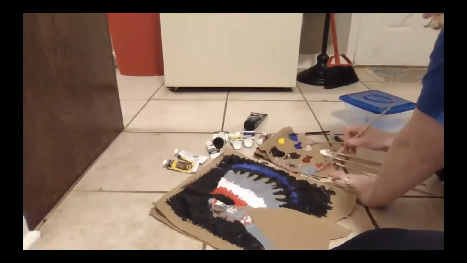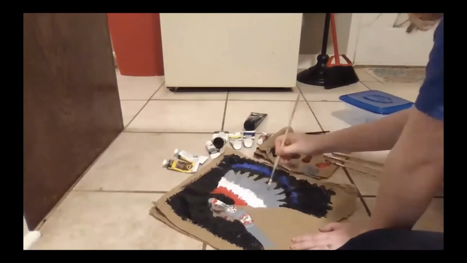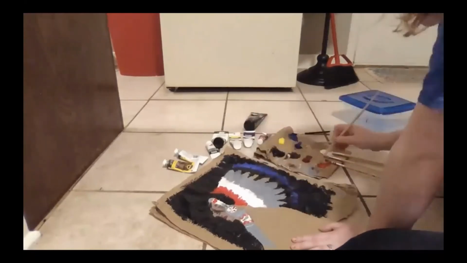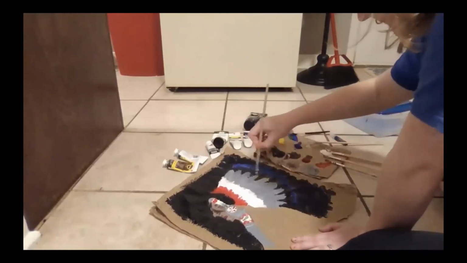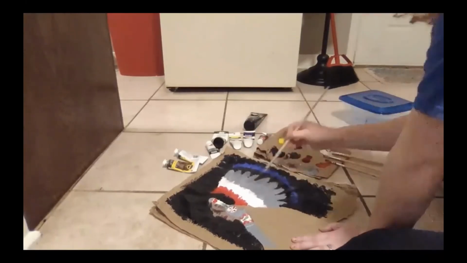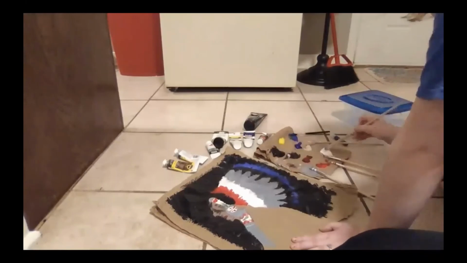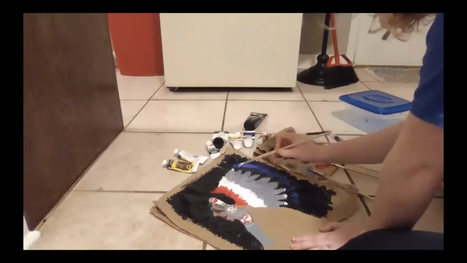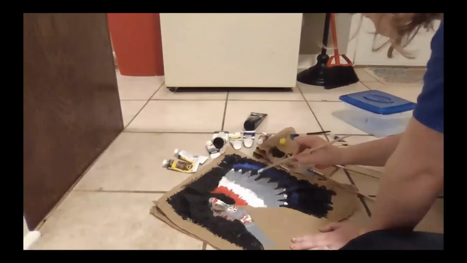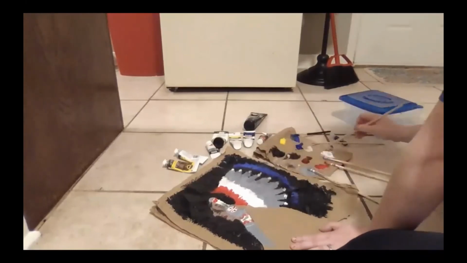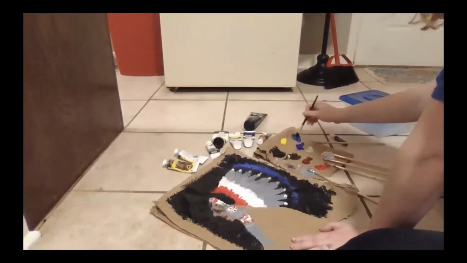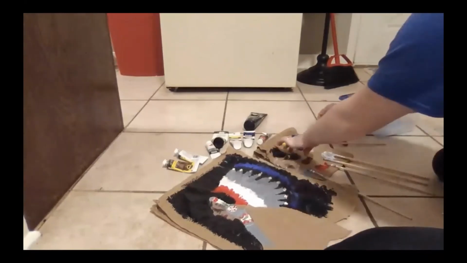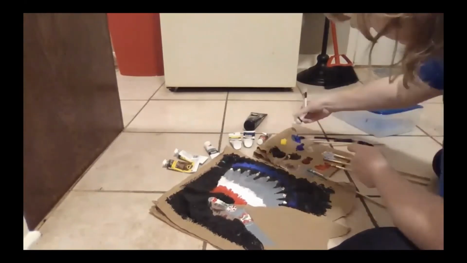And the next part is the headpiece with the gray feathers. I'm just filling in the gaps because with reshaping them, it turns out I had left some gaps. And the next part is I'm adding the white dots to the end of each feather. This turned out to be a little harder than it looked because my white got progressively less white every time I used it.